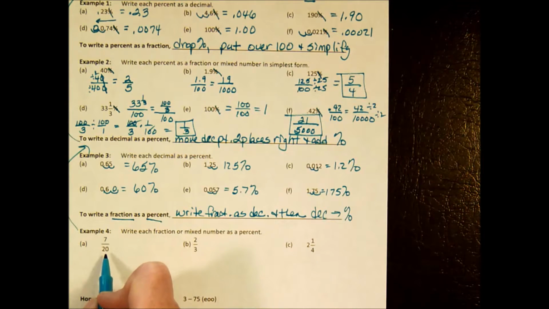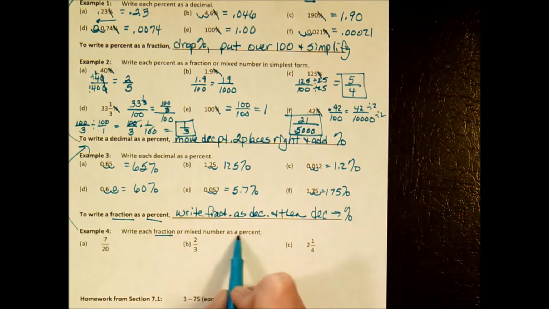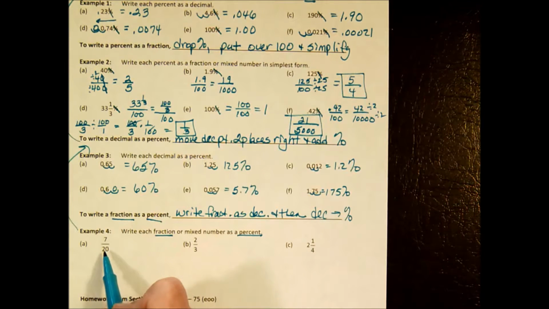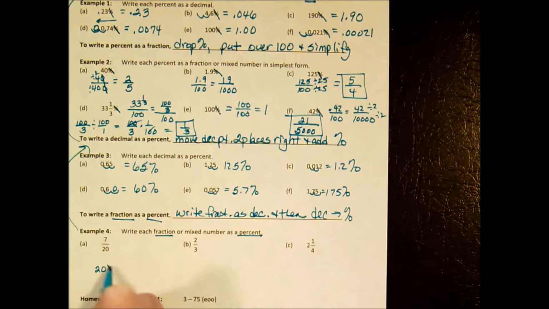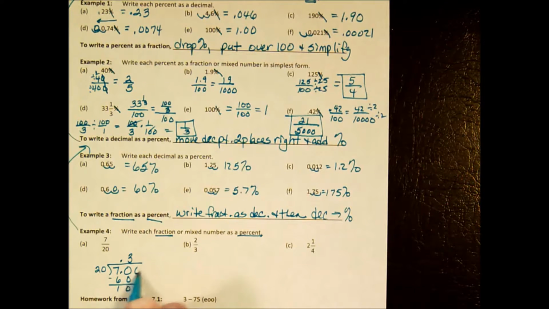7/20. How do I write that fraction as a percent? Well, I first have to write it as a decimal. And how do we write fractions as decimals? You divide the denominator into the numerator. I'm not kidding, that's how you do it. So I have to add a decimal and a 0. Bring that decimal point straight up. 20 into 70 goes 3 times. Subtract, add another one, bring down. And I end up with my decimal. To write it as a percent, I move it 2 places and add the percent sign.